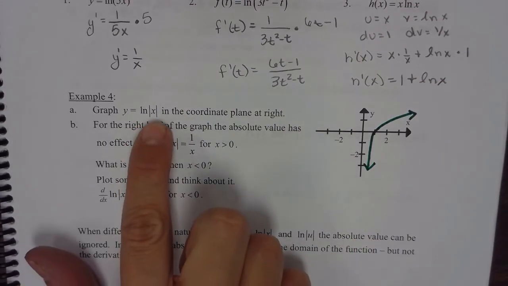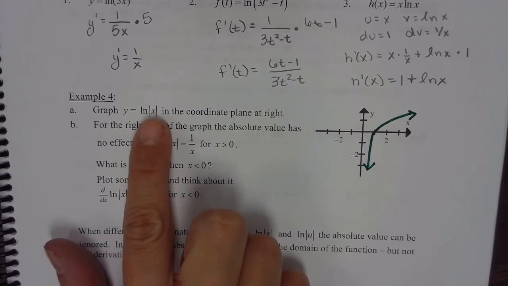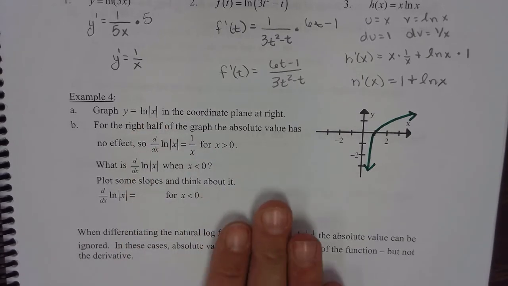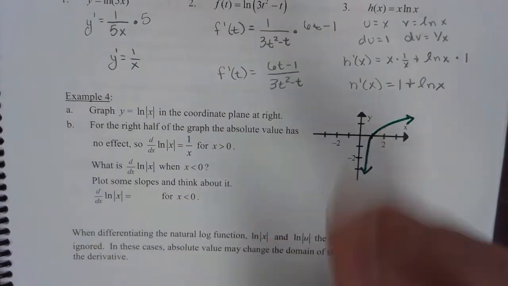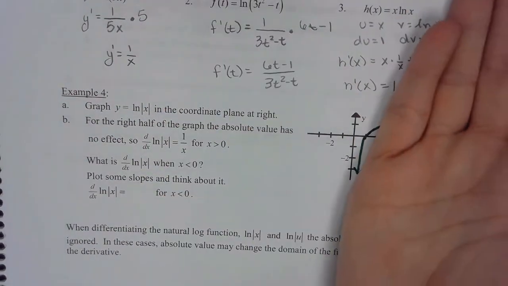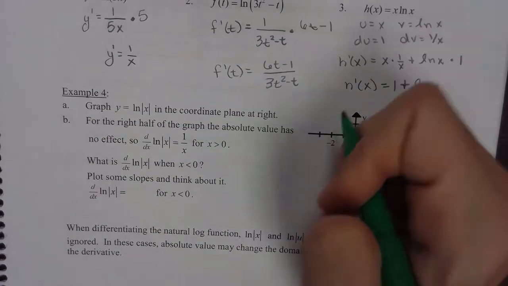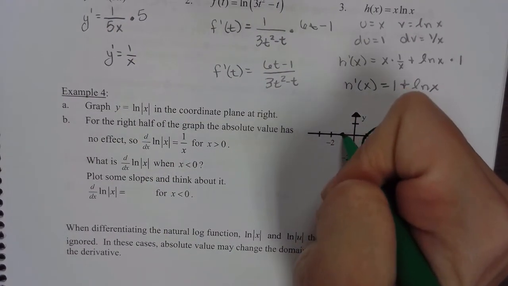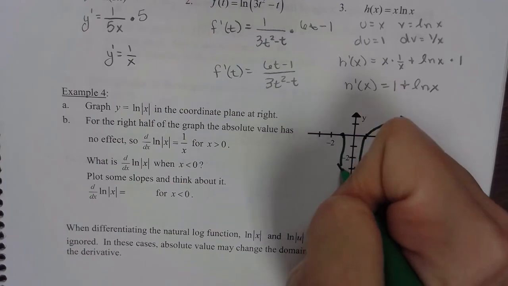Now, because we are taking the absolute value of the inside, remember how to do that is to get rid of the left side, which there's nothing on, and then reflect the right onto the left.